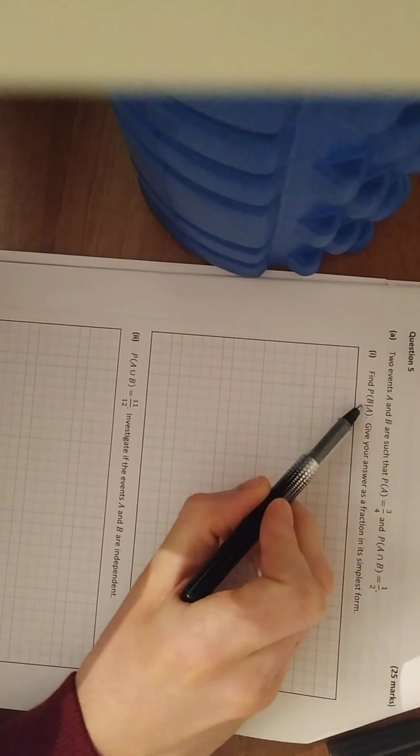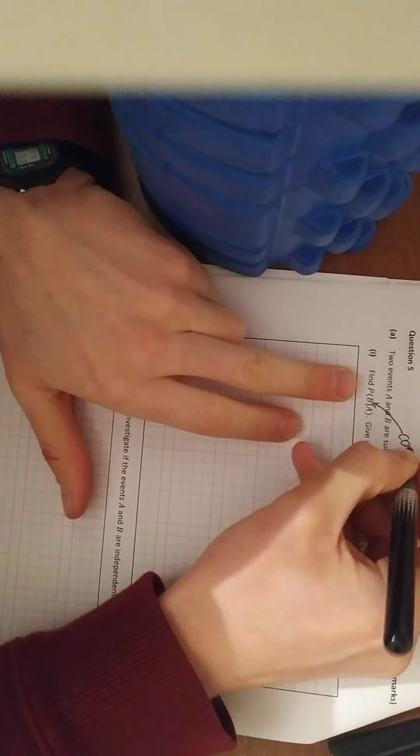Right, 2020, paper 2, question 5, so a bit of probability here. Two events are A and B. The probability of A is 3/4 and the probability of A intersection B is 1/2. Find the probability of B given A. Now that line there means "given that", so it's conditional probability.